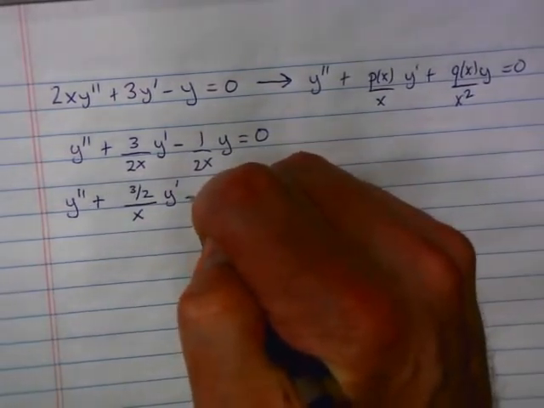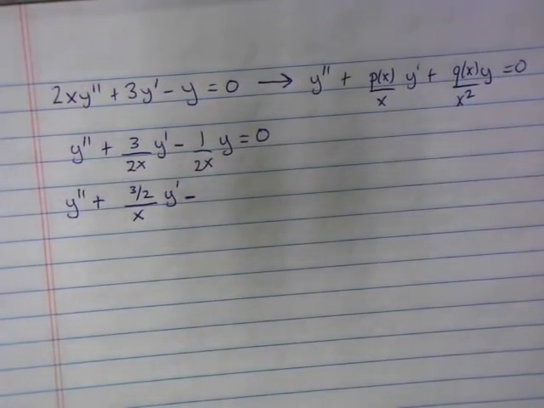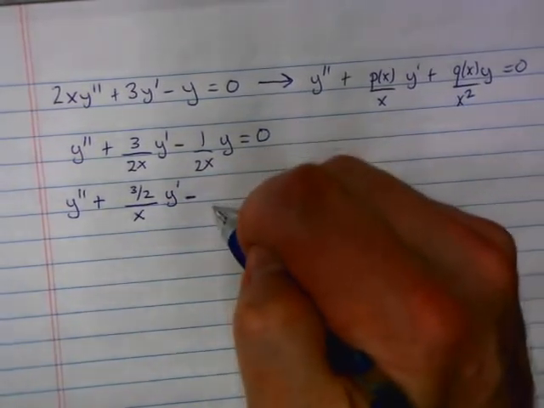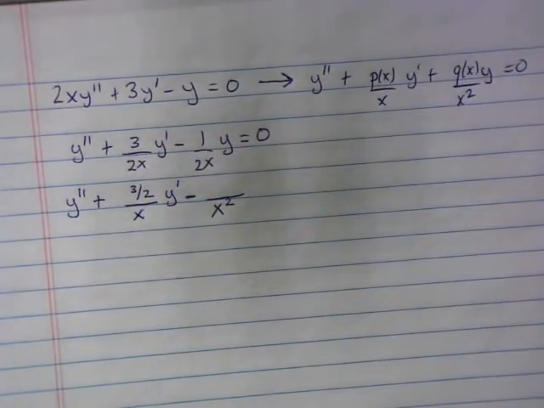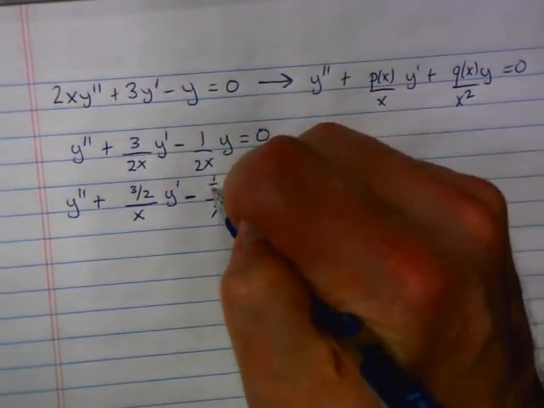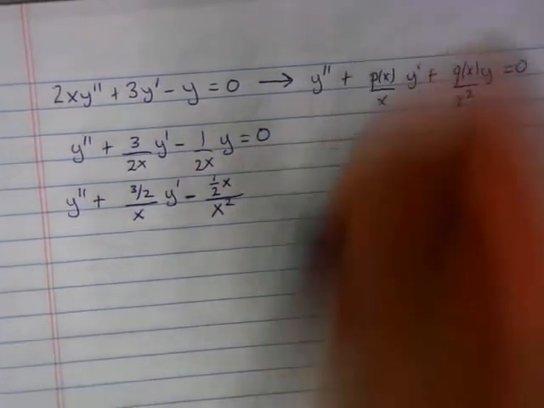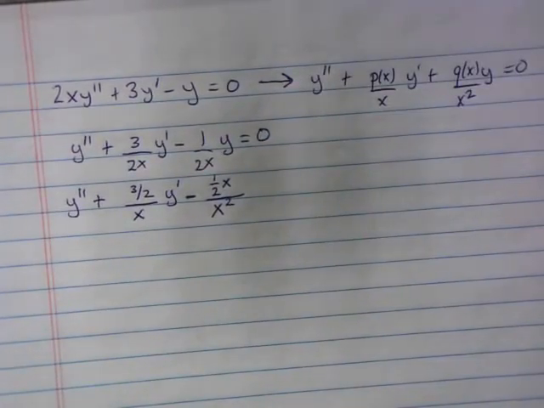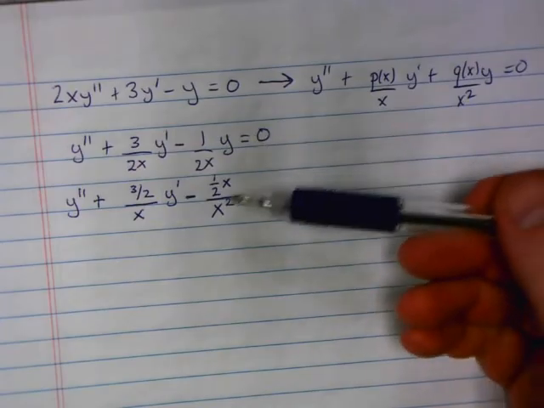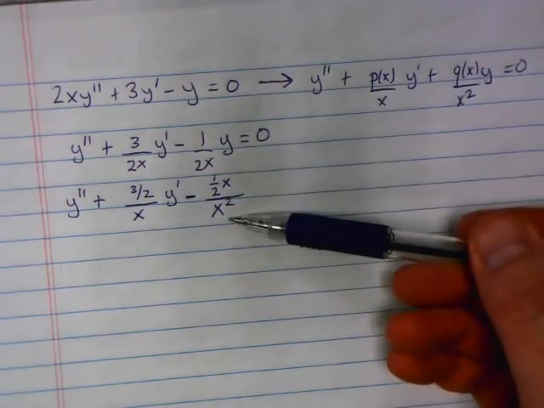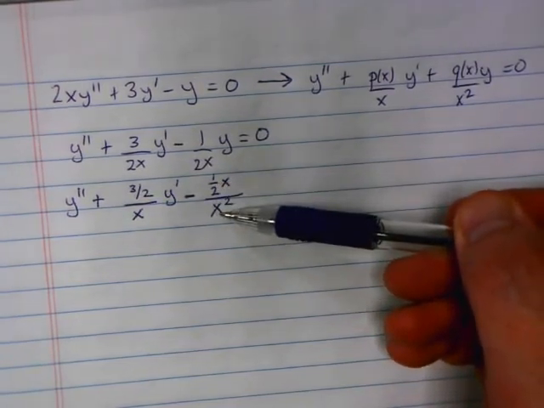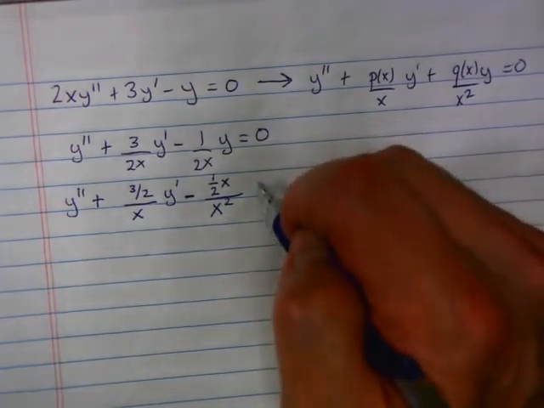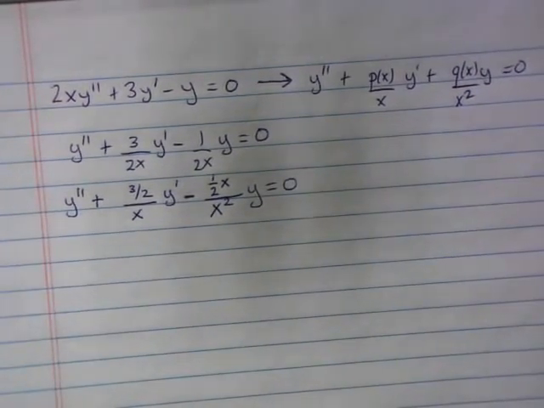Minus, I want this one to be something over x squared. 1/2 x over x squared. What happens when you take 1/2 x and divide it by x squared? The x is reduced, you end up with 1/2 over x. That's 1 over 2x. y equals 0. Okay, so now I think we have it written in the right form.